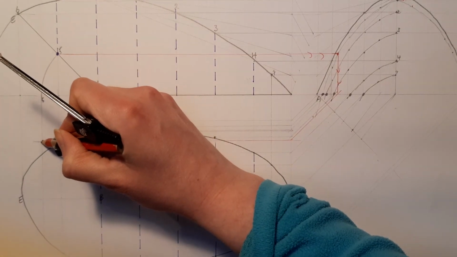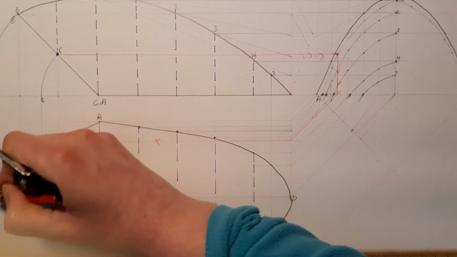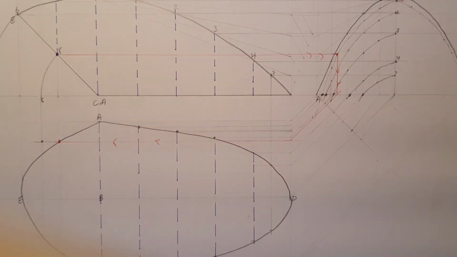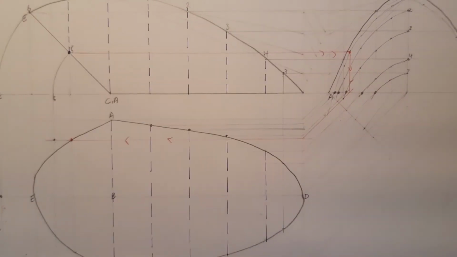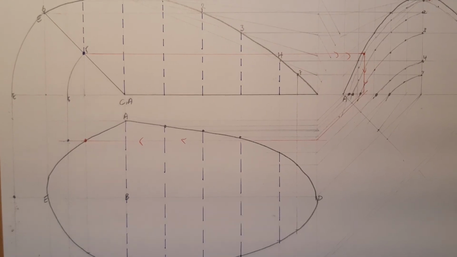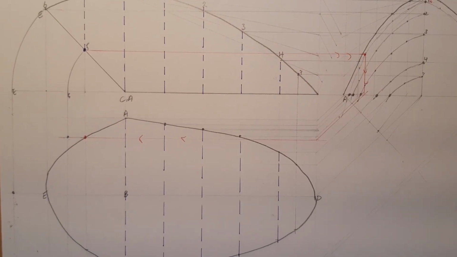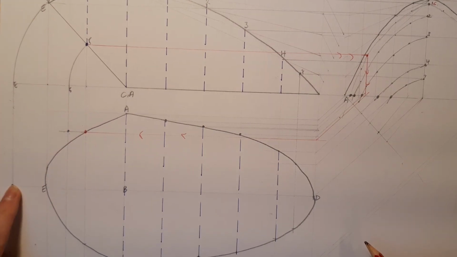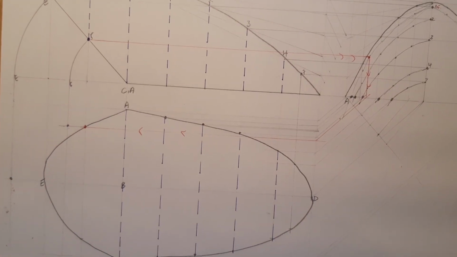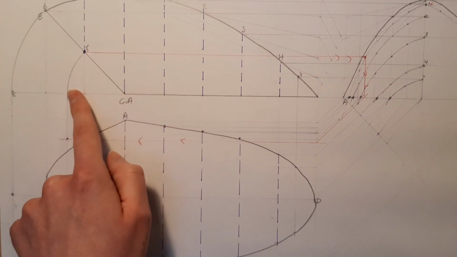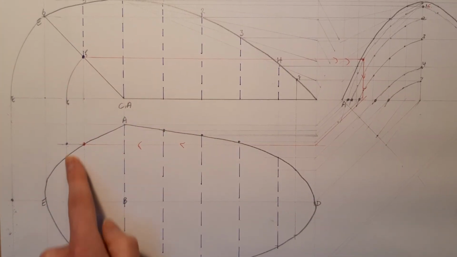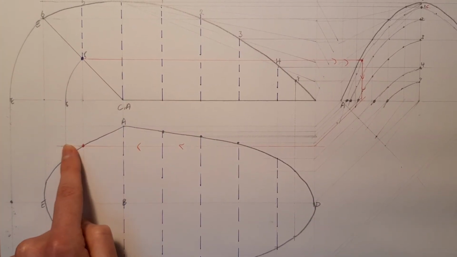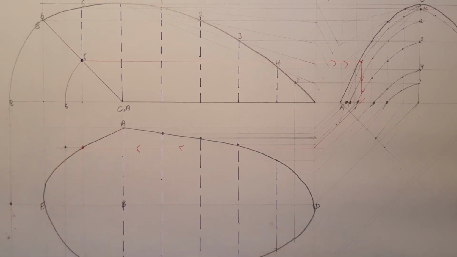So 5 will be there and E will be out here. Not sure if you can actually see that, but I'm going to move my phone so you can. Okay, right. So I rotated E down. I brought E down onto the centre line and there it is. I've also brought down 5, rotated it down and brought 5 out to meet it. So I've got 3 points on the curve.